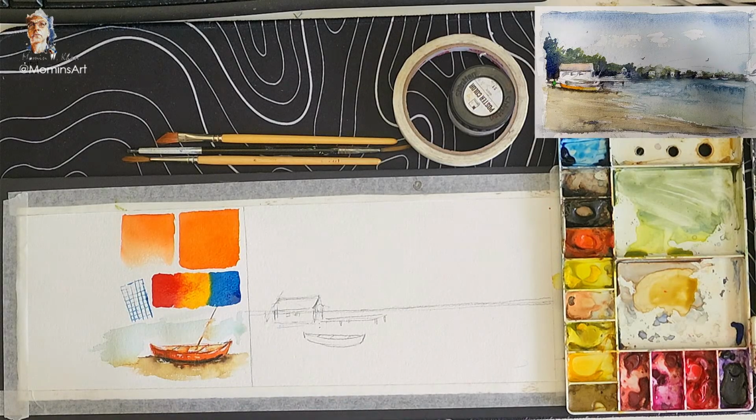So here, this is the practice before you go into the painting. Small stuff, let's say you have a problem with drawing this, you can put this here.